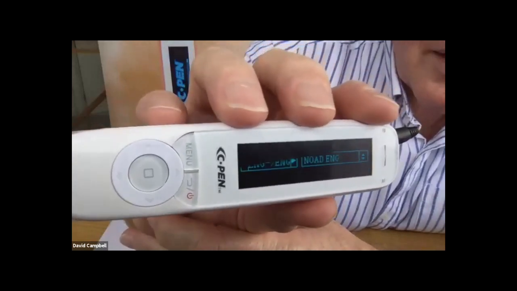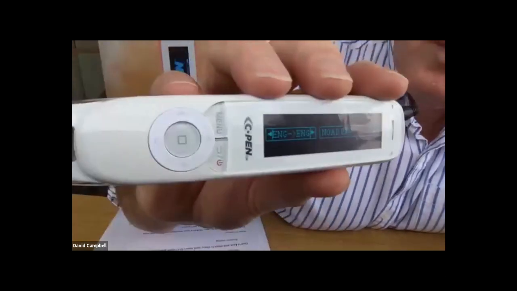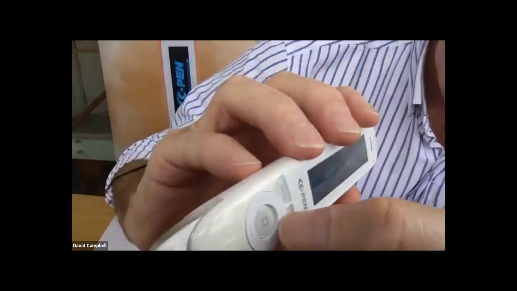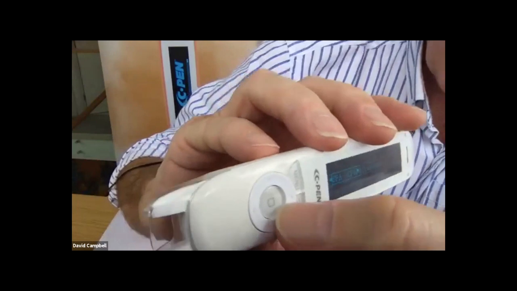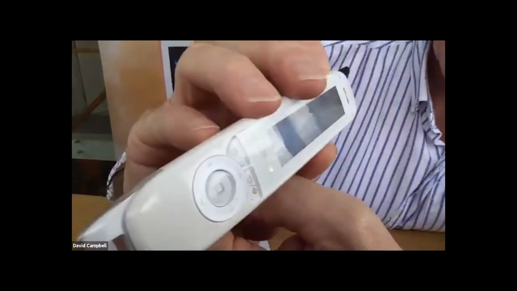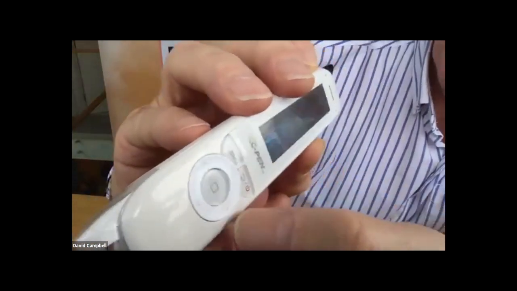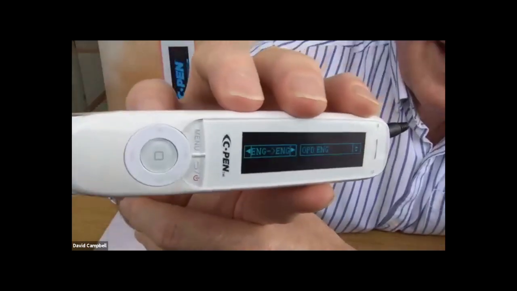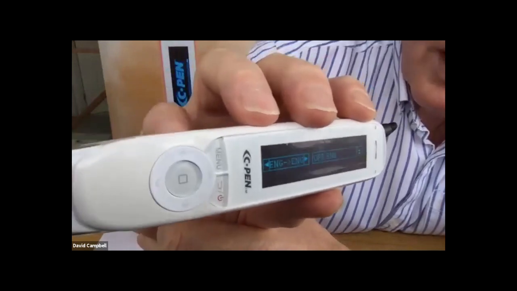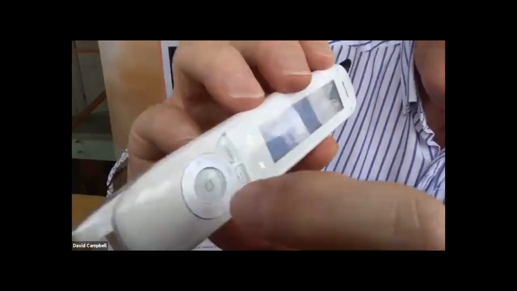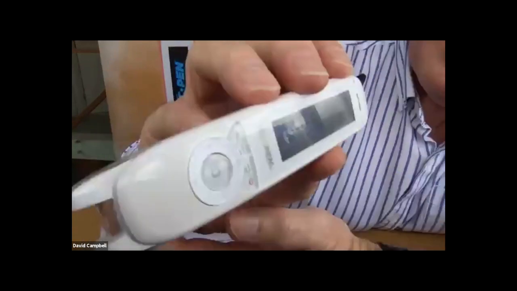I can choose that. Should I be wanting to listen to French or Spanish, simply by pressing the button on the right, I can go to a different language. There's the Spanish dictionary for you, or if I go one more, there's the French dictionary. But I'm going to go back to English, and at the moment it's on Oxford Primary Dictionary, which is the one that I prefer it to be on, simply because it's much shorter and concise. And I just press OK, and I'm good to go.